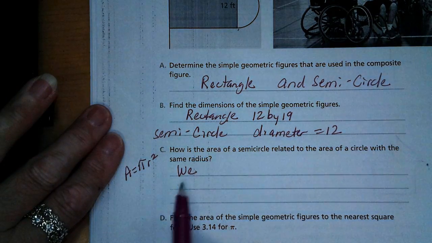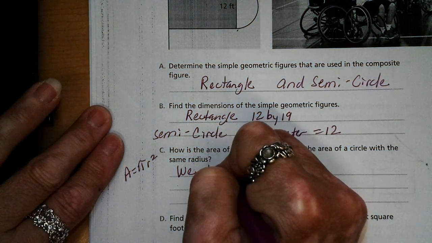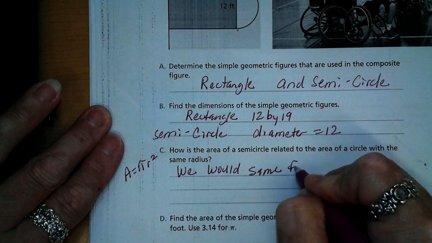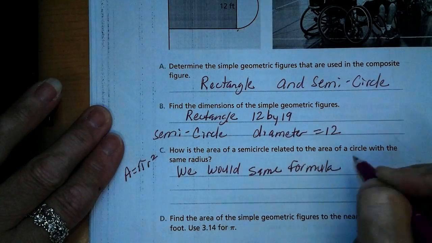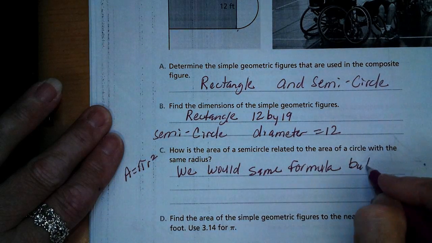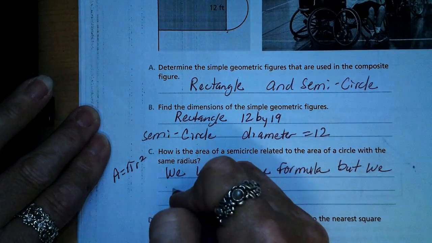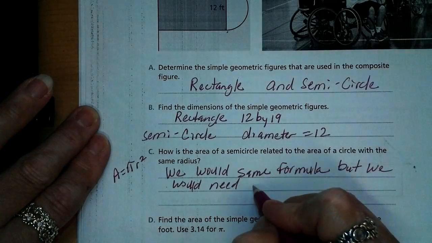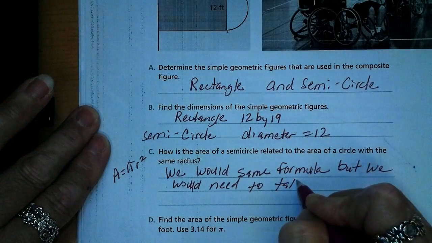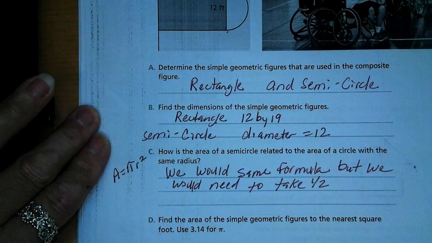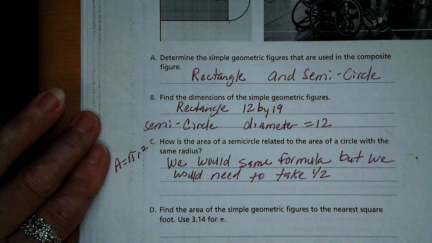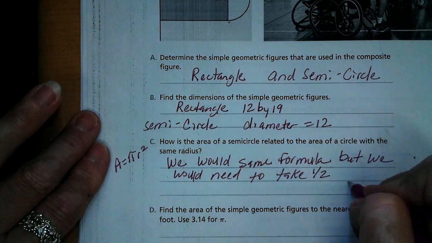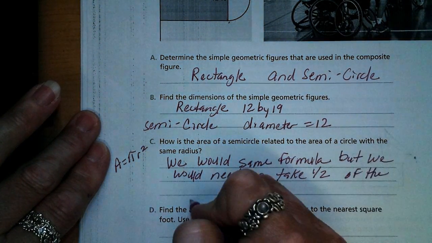Okay, so let's think about it. We would use the same formula, but we would need to take half, right? Because a semicircle is half a circle. So we would need to take half of the answer.